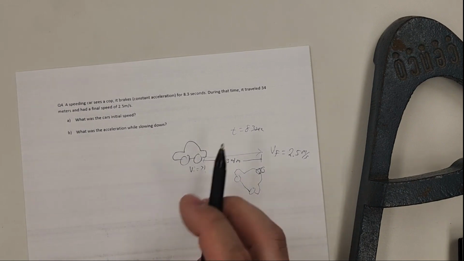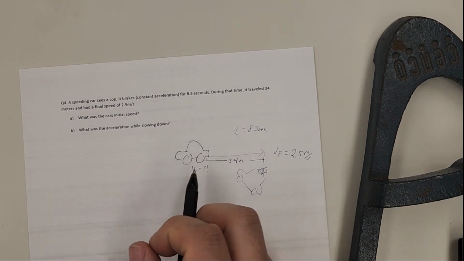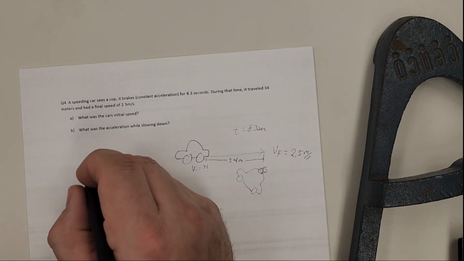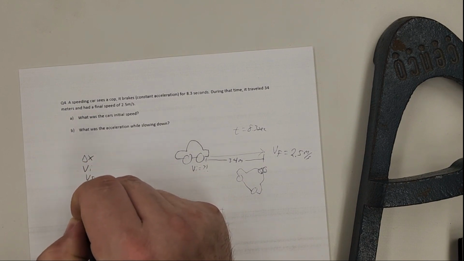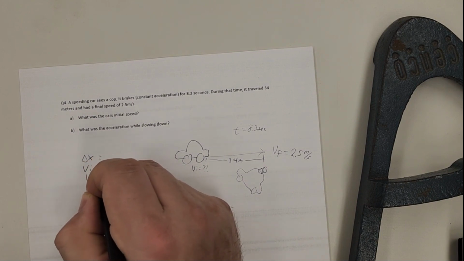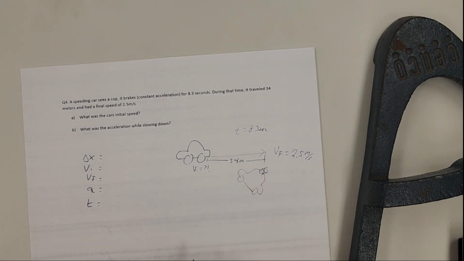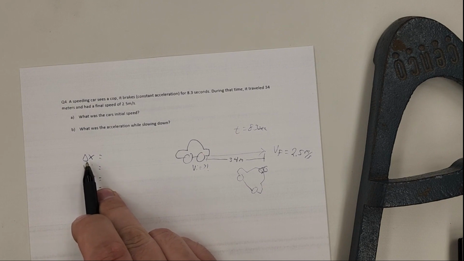Now I'll make a table because I know this is kinematics. It's one-dimensional motion, and it gave me a bunch of values, so I know this is going to be a kinematics problem. So as always, I'll go ahead and start with my table. I do this the same way every time so that you can relate each problem to the next problem, and you'll see that most of the problems are the same thing. It's just different scenarios.